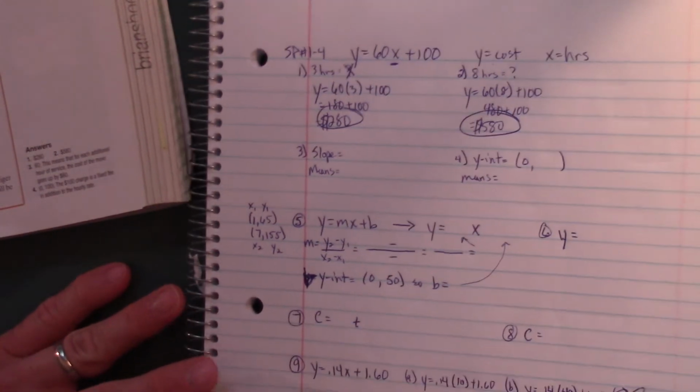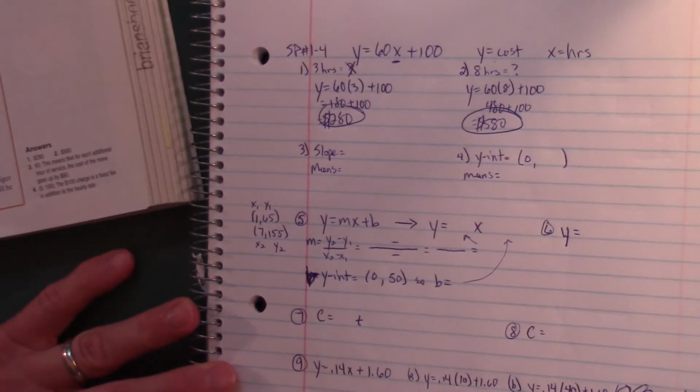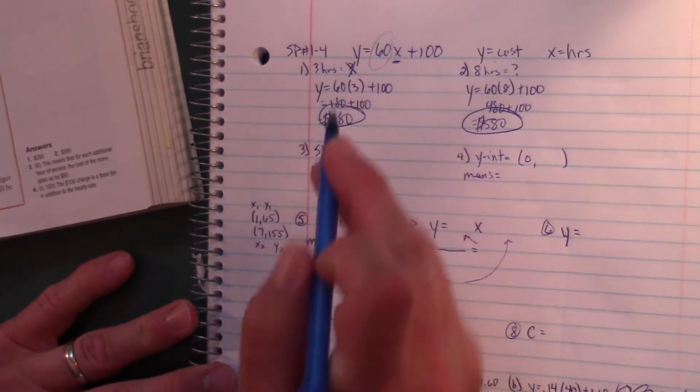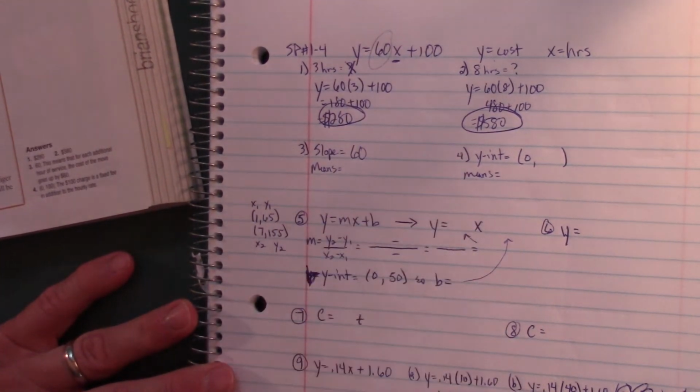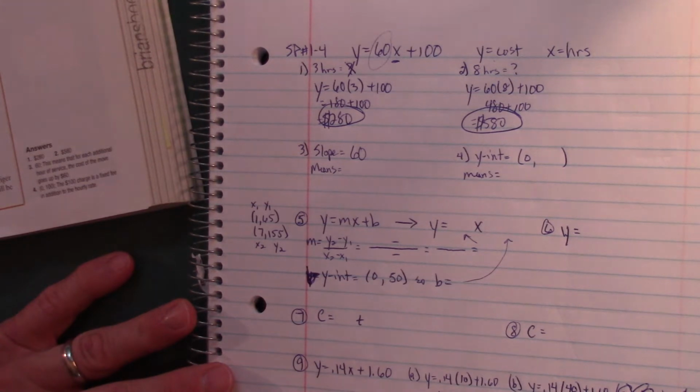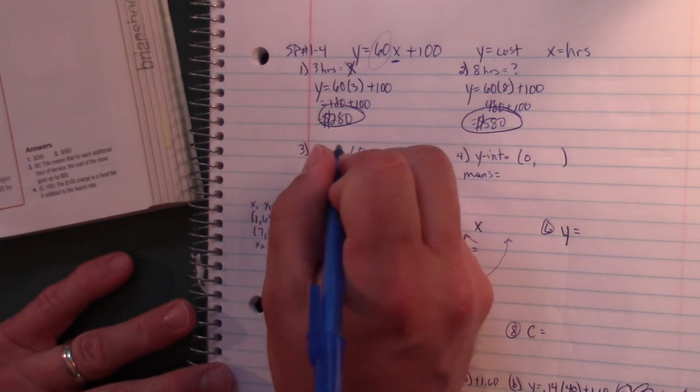Okay? Alright. So the third problem says, what's the slope? Well, the slope again is always the number next to x. So the slope is 60. And what does that mean? Well, in the context of this problem, we're talking about the number of hours and the cost. So 60 is literally just the amount per hour, right?